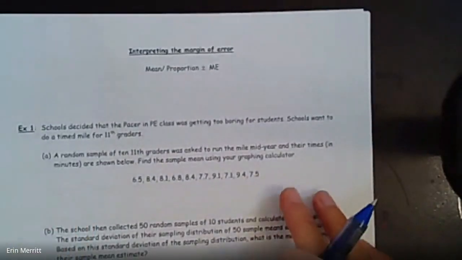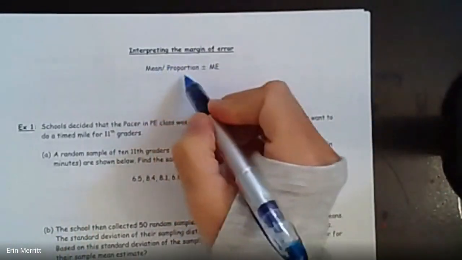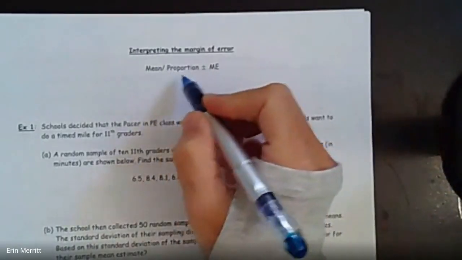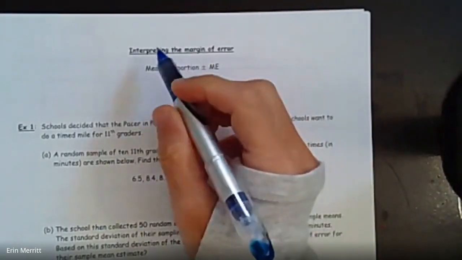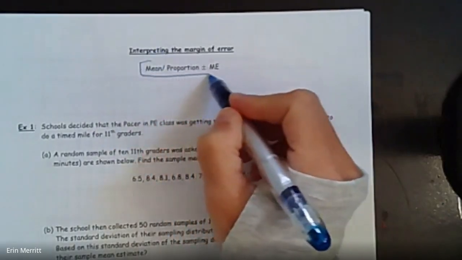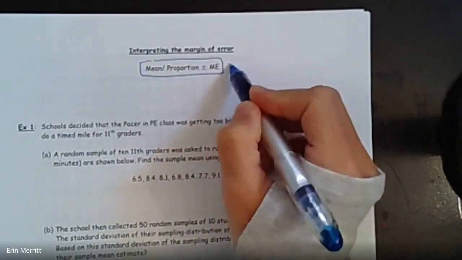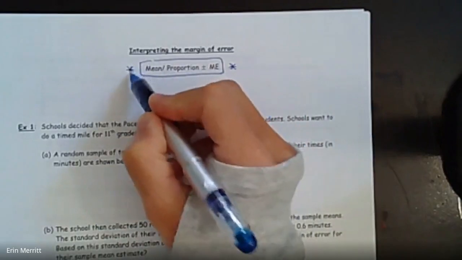Let's go on so we can show how we actually do some of these calculations and use them. So when it says interpreting margin of error, right here, it's the mean or the proportion. It depends what type of question you're looking at. And then plus or minus ME, which really means margin of error. So we're not adding the letters, we're adding and subtracting whatever that little margin of error is.